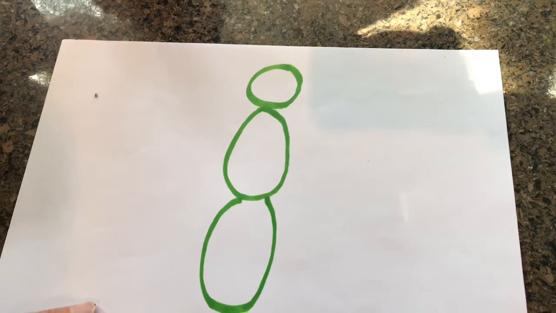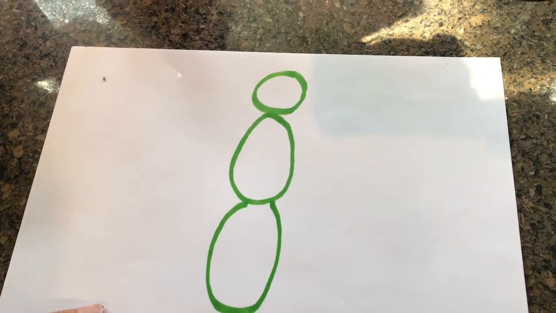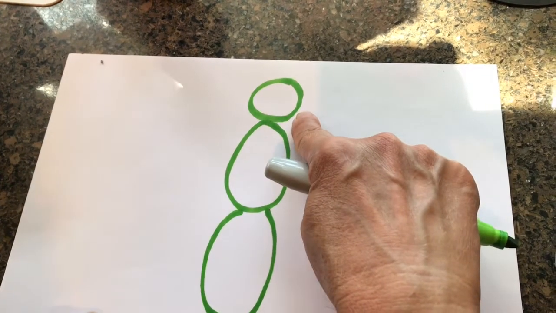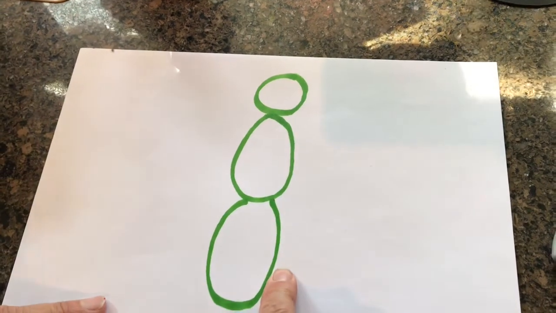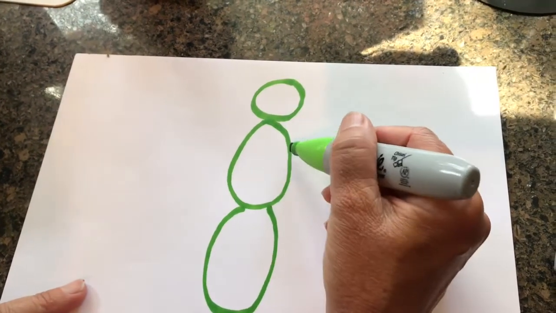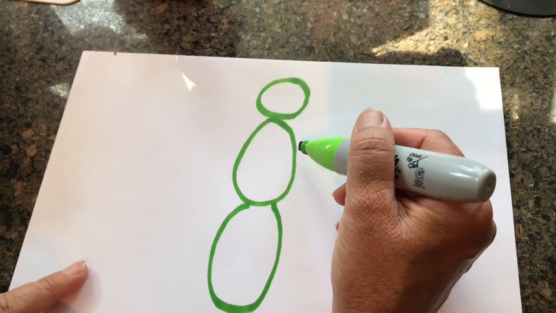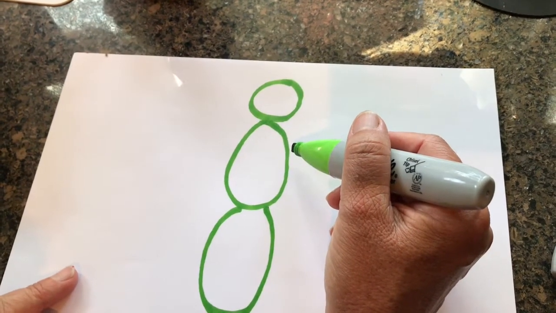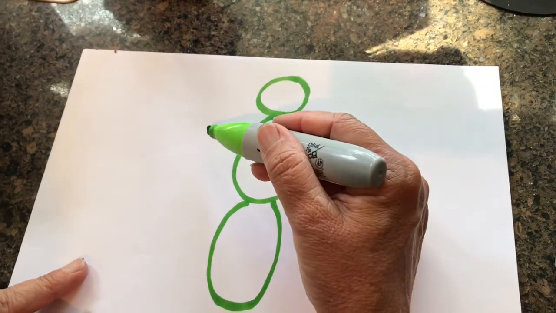Now, an insect has 6 legs, and the legs are not attached to its head, and they are not attached to its abdomen. They come from the thorax. So I'm going to make some wiggly lines for the legs, and there are going to be 3 legs on this side and 3 legs on this side.